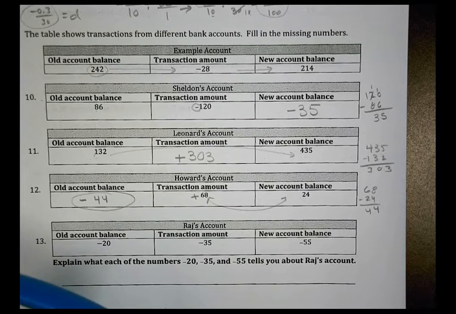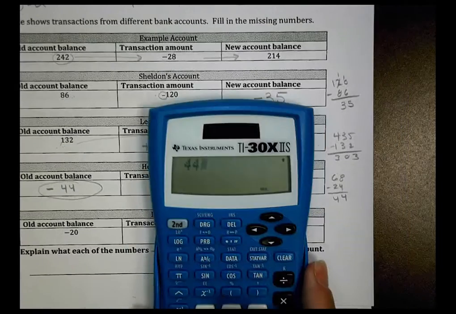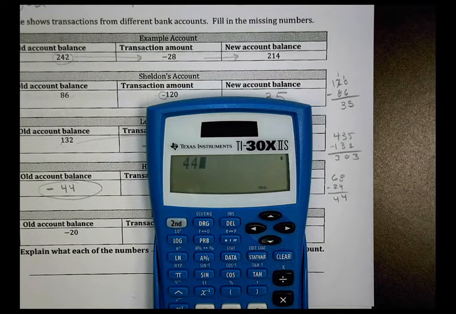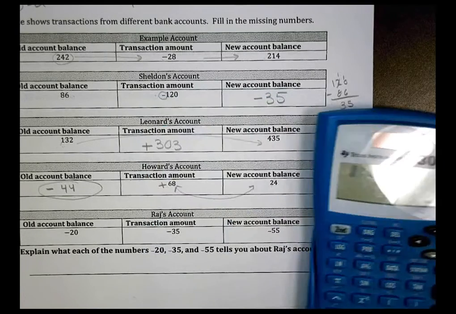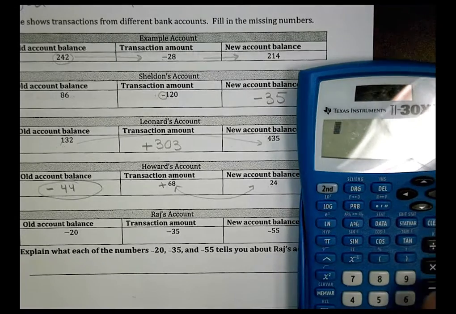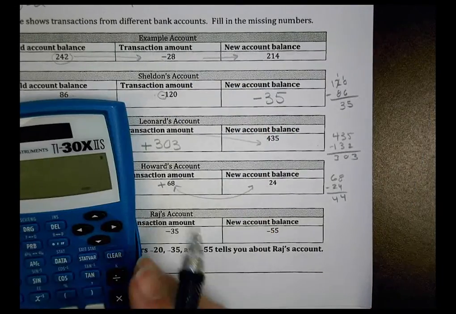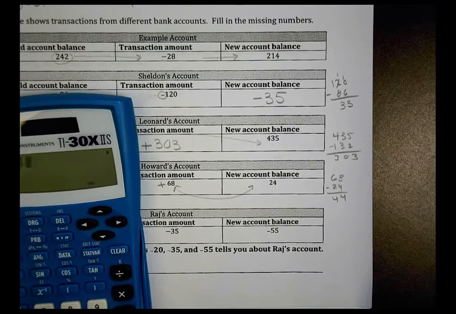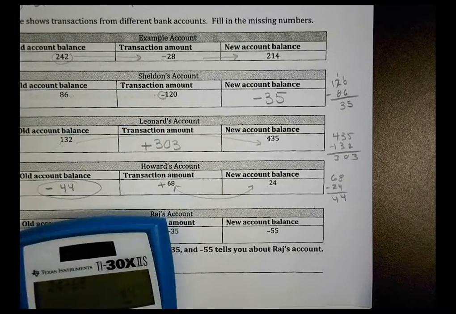And again, if you're not quite sure on that, you could look on a calculator. If I do 44 and make that a negative, let's clear. Whoops, clear. 44. Where's my button at? Well, we'll do it here. Let's do 68. Let's do 24. Go the other way. 24 minus 68. It gets you a negative 44 as an answer there.